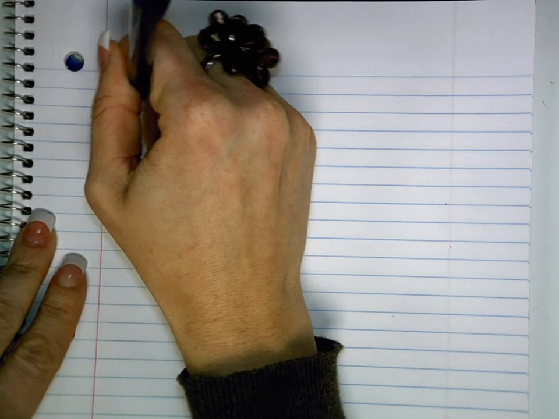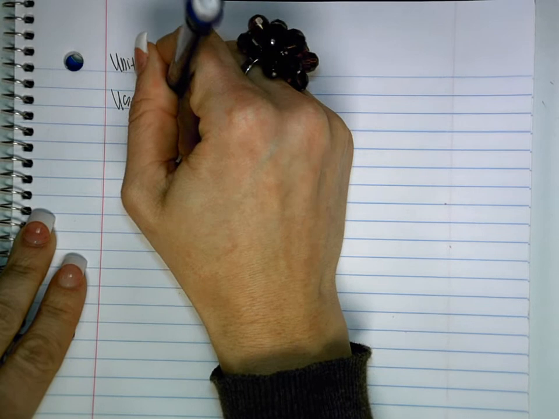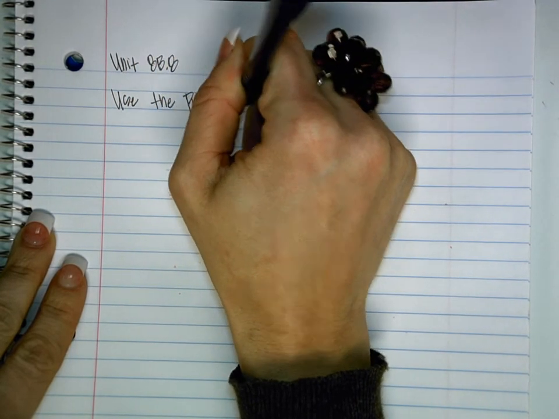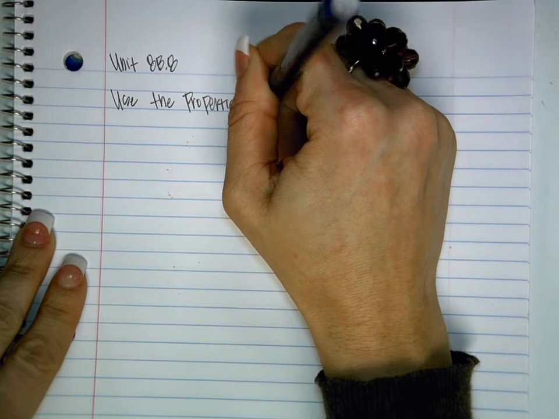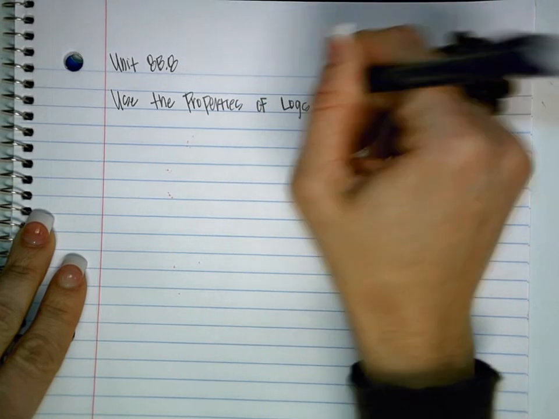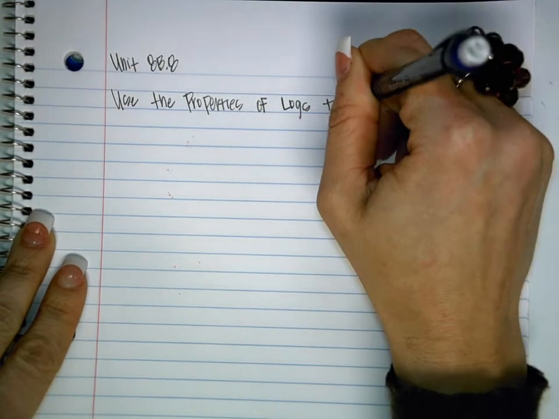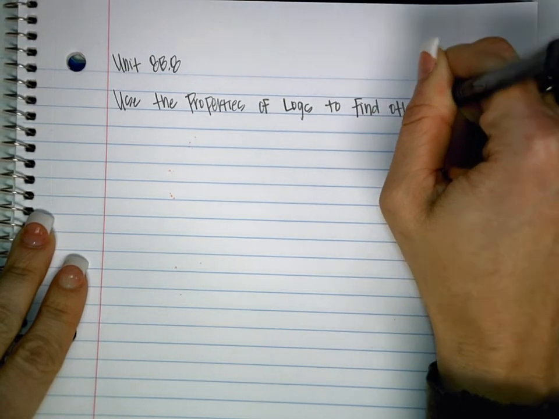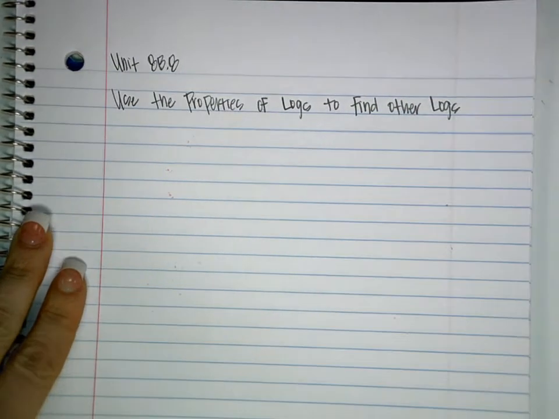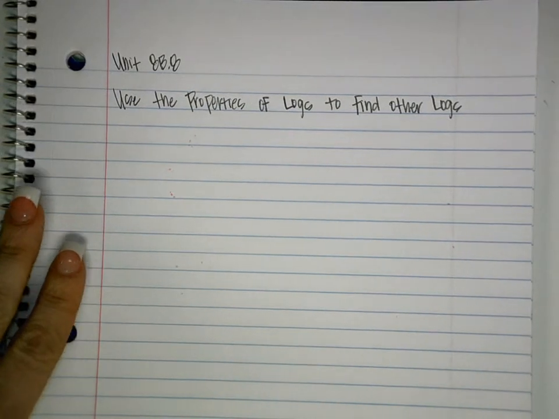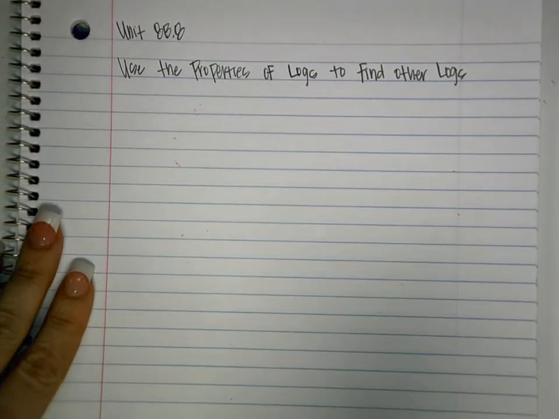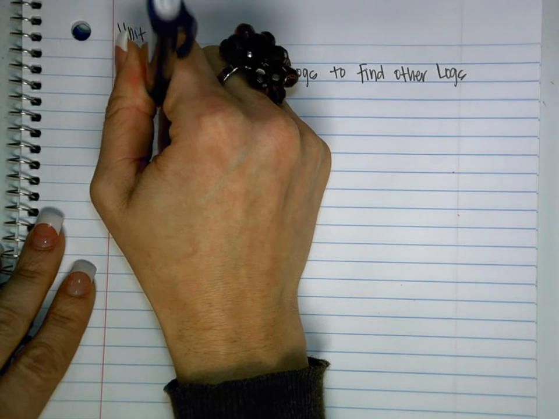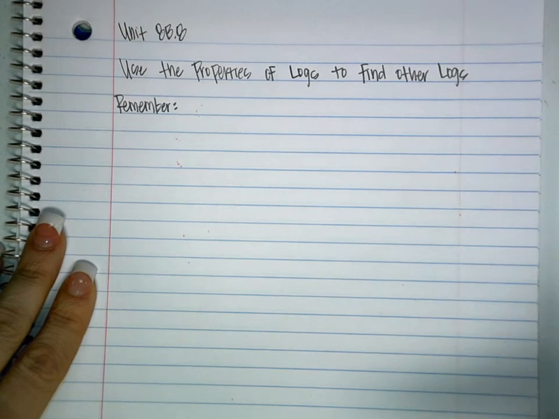What we're going to do today is use the properties of logs to find other logs. Before we start, I want to make sure that we remember all of the rules because you had a 3-day weekend, so hopefully you'll remember these.